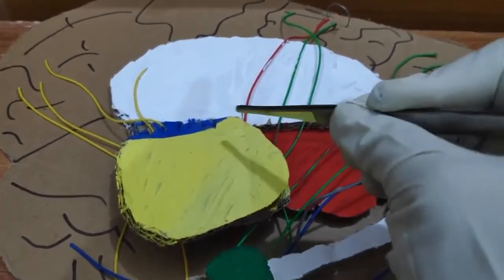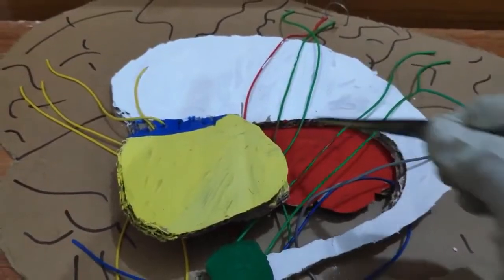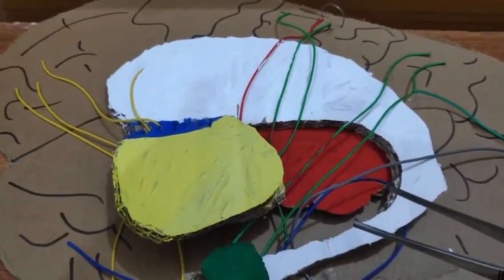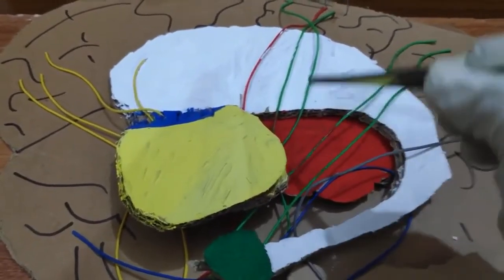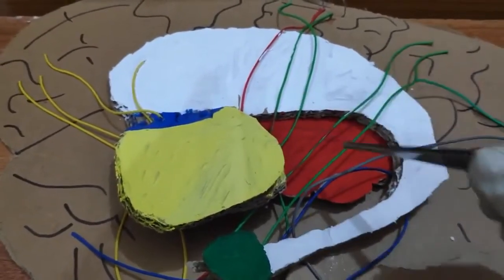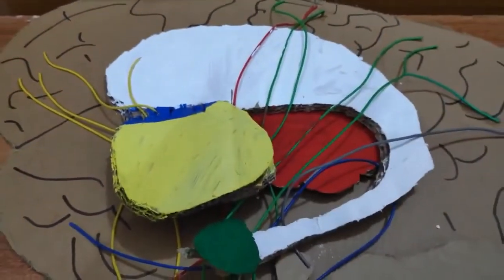This type of stroke, in which the perforating arteries are involved, is the lacunar stroke, which will lead to the hampering of the function of these fibers which I have discussed.